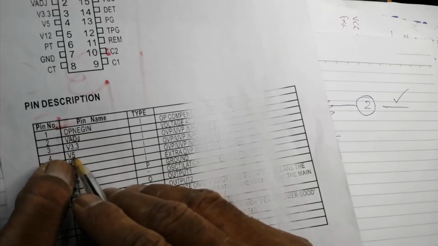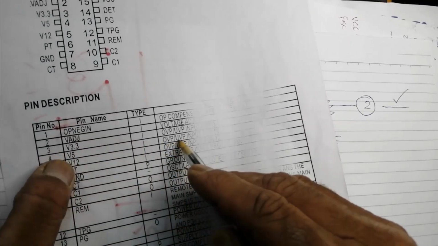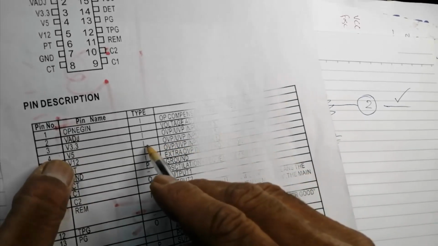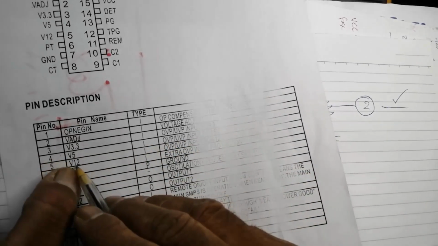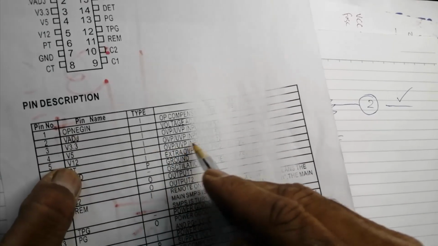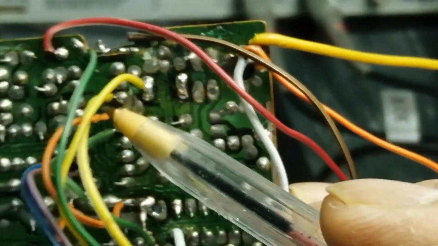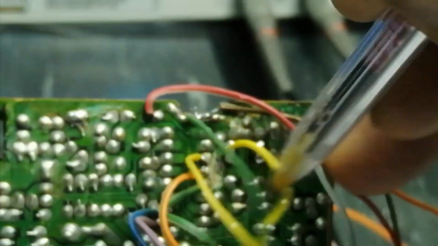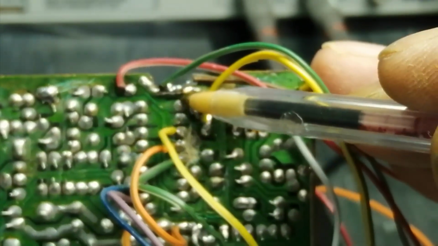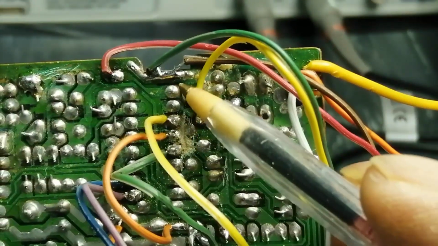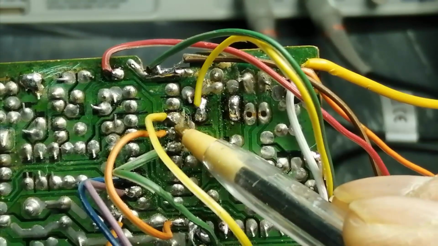Pin number 4, that is V5. Over voltage, under voltage, input for 5 volts. This is the sense line for 5 volts. And V12, this is also an input, over voltage, under voltage protection for 12 volts. I disconnected 3 tracks. Here are pin number 1, 2, 3, 4 and 5.